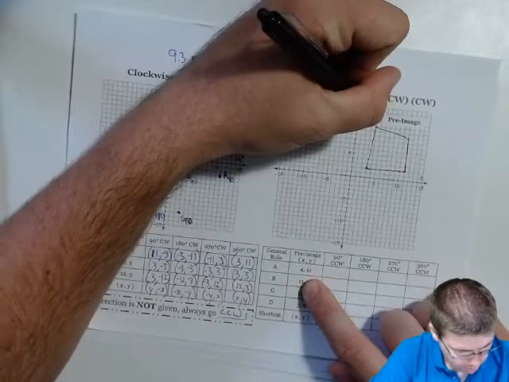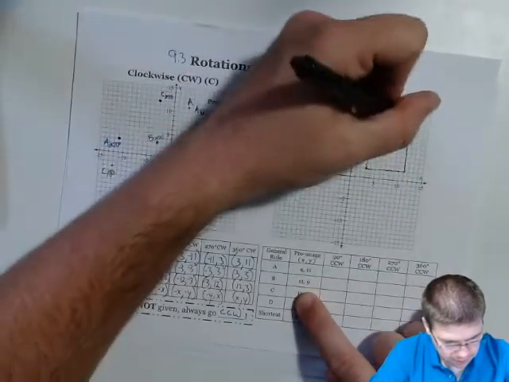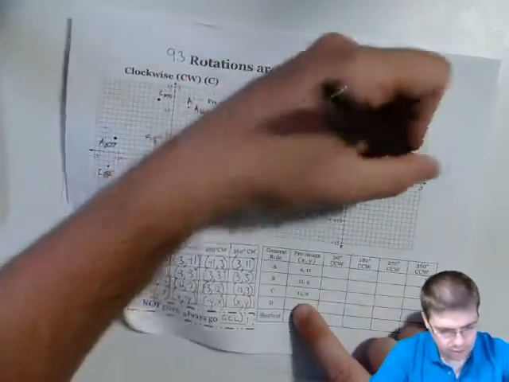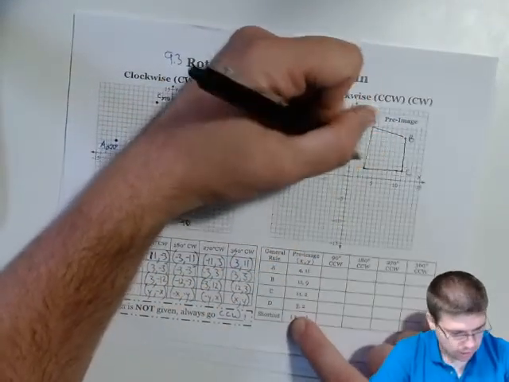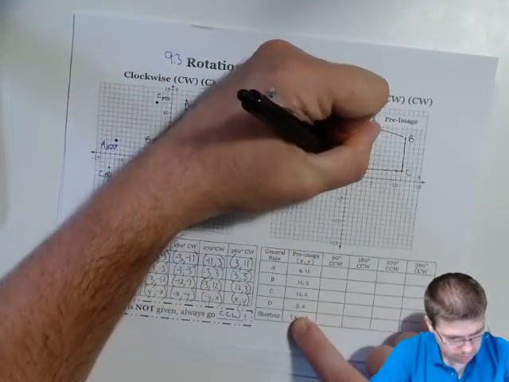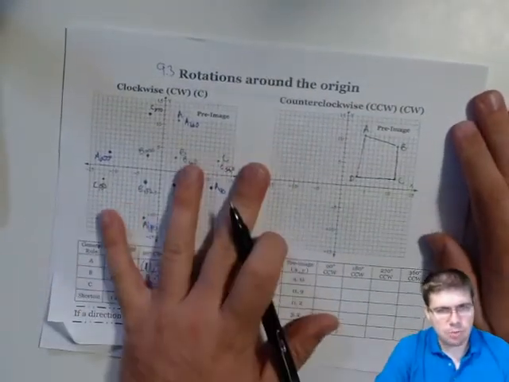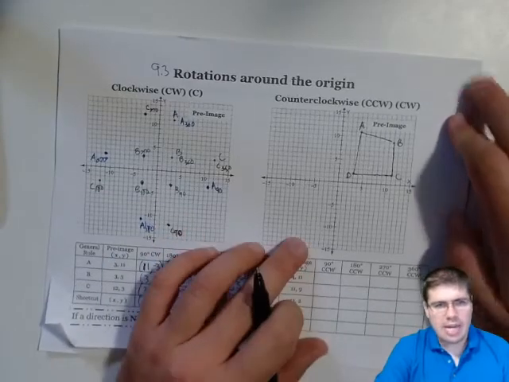Our points are 4, 11. So this point is A. And then we've got 11, 9, so 11 up 9. That's point B. And then 11, 2. This is point C. And then 3, 2, 3 right, 2 up, is point D. And so what we can do is copy that image and copy those points as we rotate counterclockwise this time. So first we'll go 90 degrees.